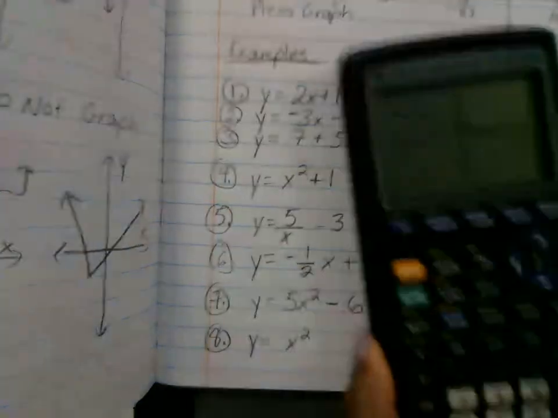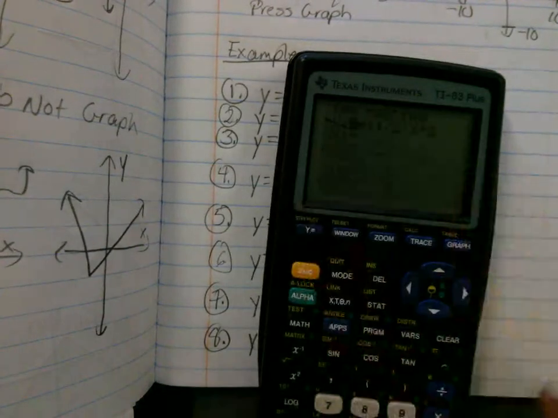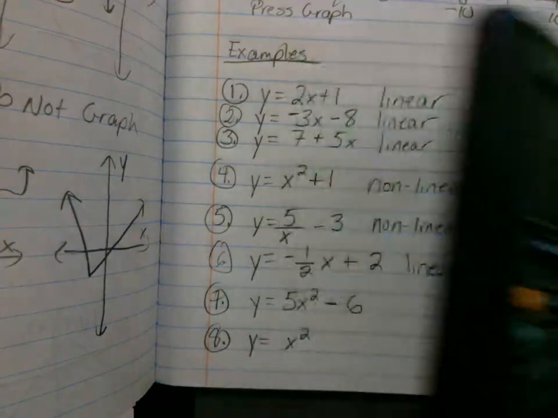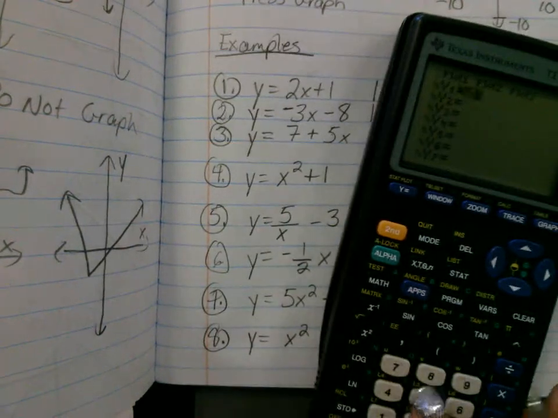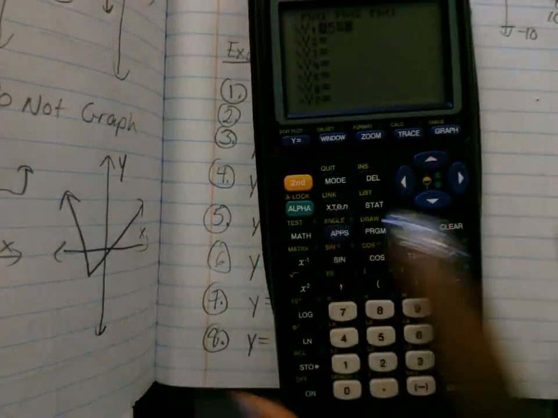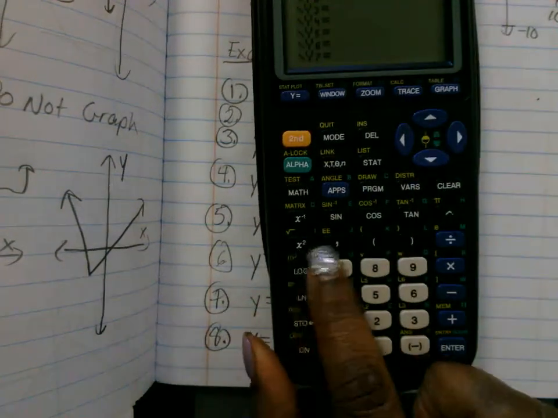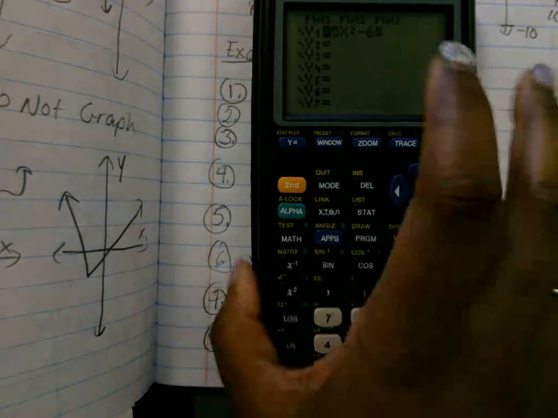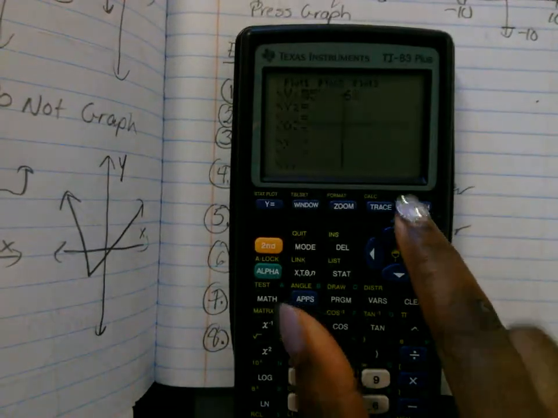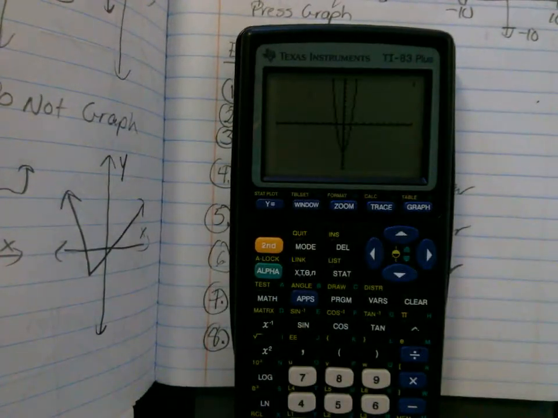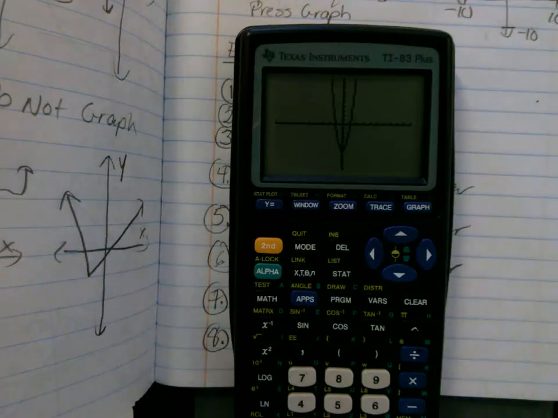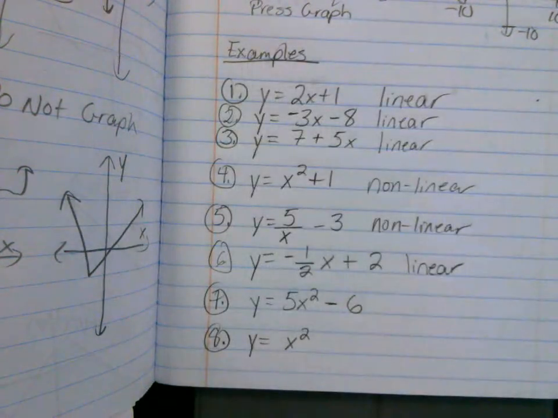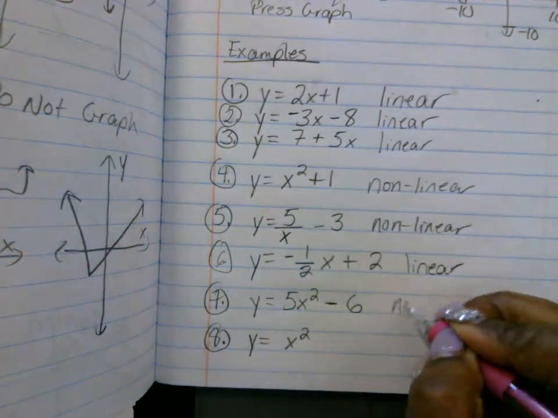When you're typing in this one, y equals, clear what's already there. You have 5, x beside the green button, squared is right here beside the comma, and then you have -6. Press the graph button and you'll see that this forms a U-shaped line. It's not a perfect straight line, so this one is non-linear.